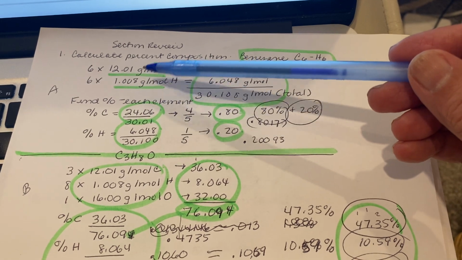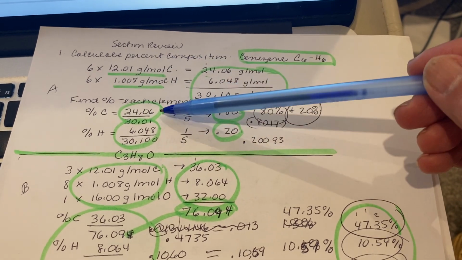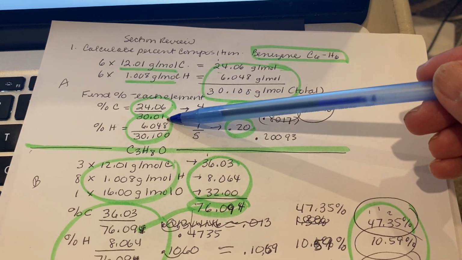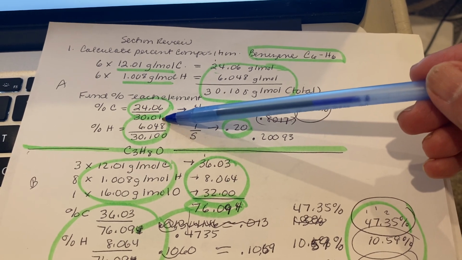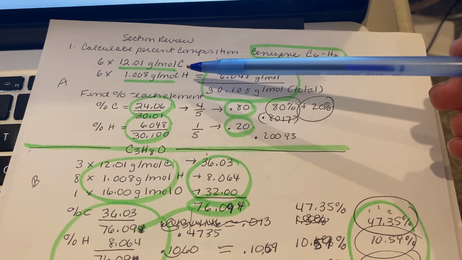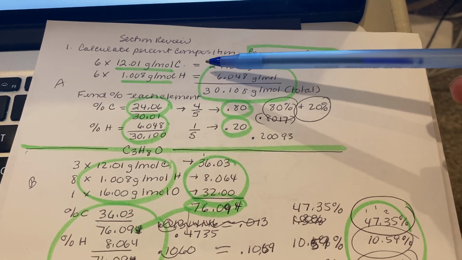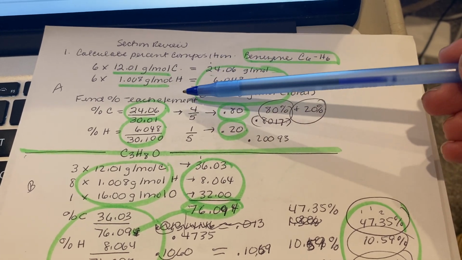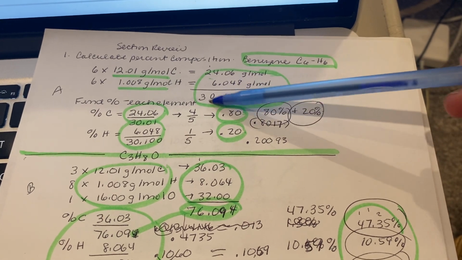So we ended up with 24.06 over 30.1, because basically we know, okay, over 30.1. This one was 30.1. That's the total.